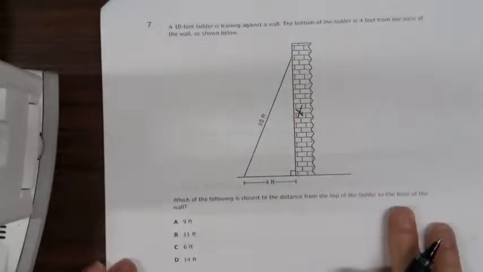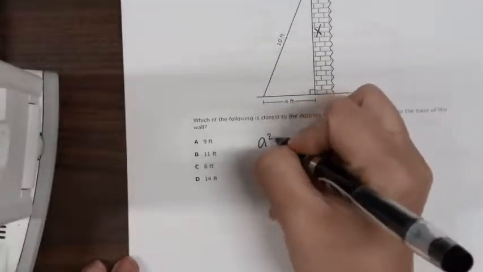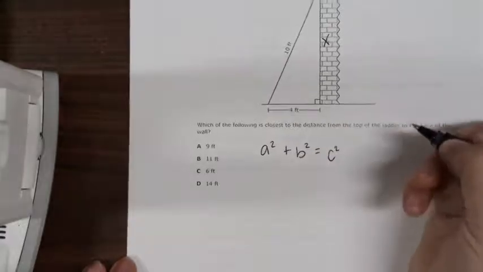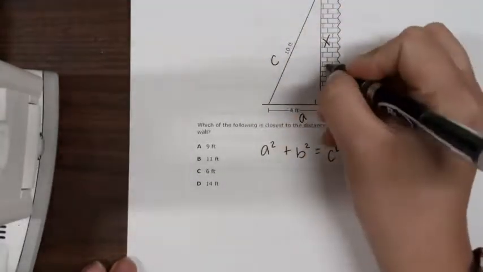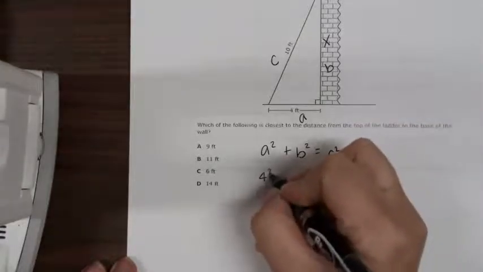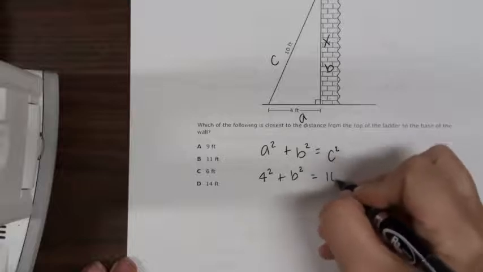Everybody's favorite formula that we use when we have a right triangle with a missing side is the Pythagorean theorem. So I'm going to do a squared plus b squared equals c squared. Remember, c is always the side across from the right angle. We have sides a and b. So in this one, I have a, so that's going to be 4 squared. I don't know what b is yet, so I'm going to leave that as b squared. And c is 10 squared.